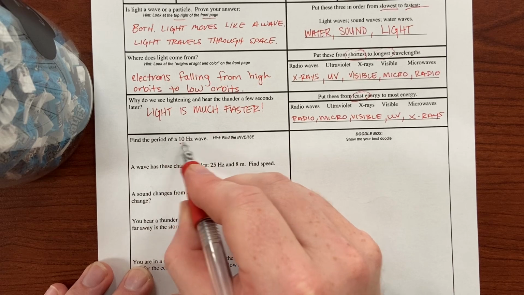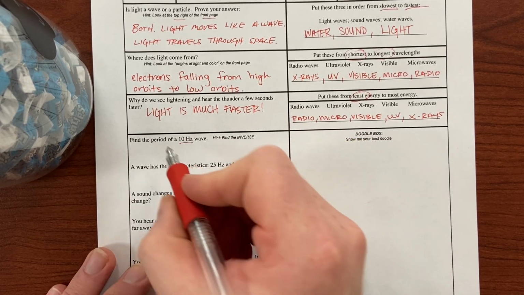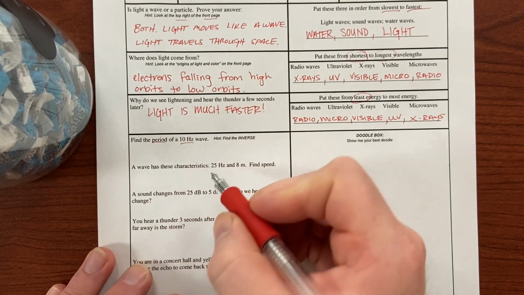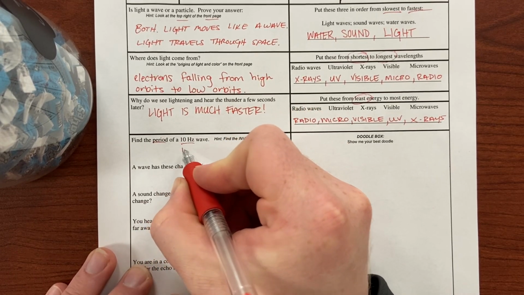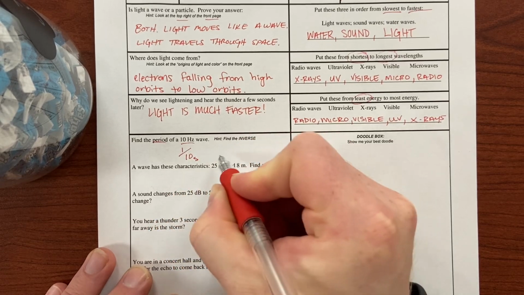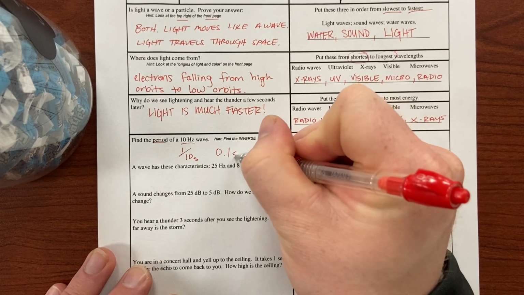Find the period of a 10 hertz wave. Hint, find the inverse. Well, if you know the relationship between period and frequency, they're inverses of one another. So if your frequency is 10, that means your time period would be 1/10 seconds, or 0.1 seconds.